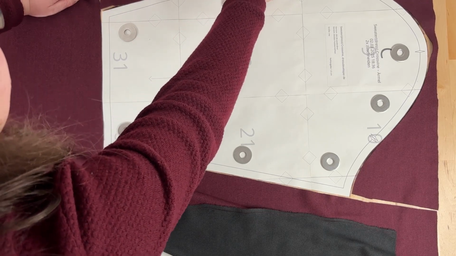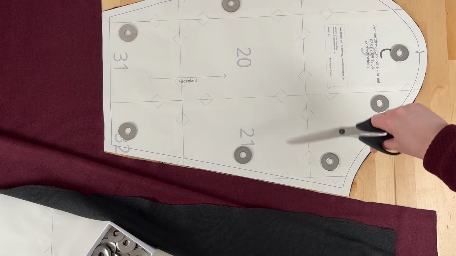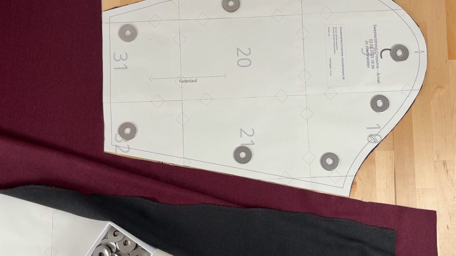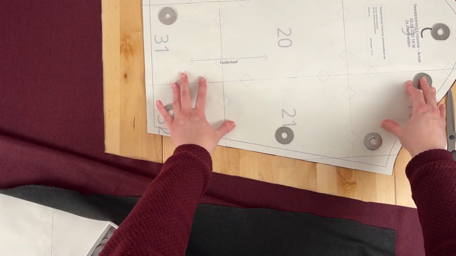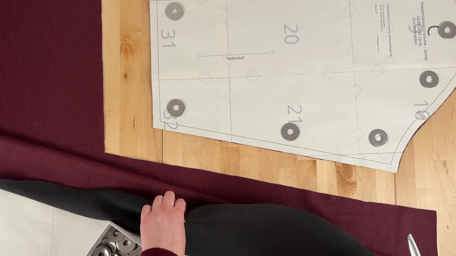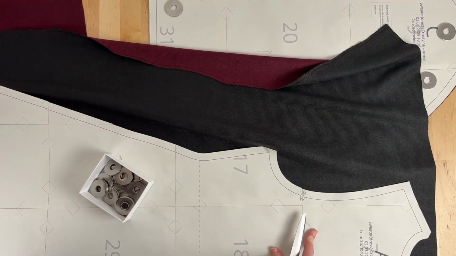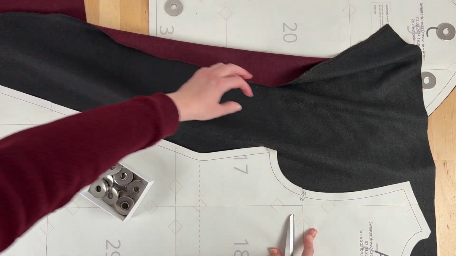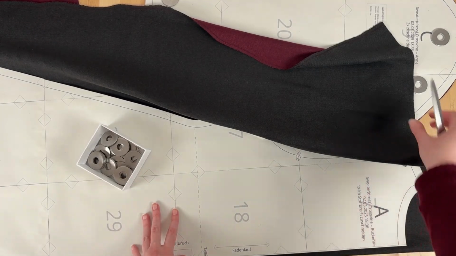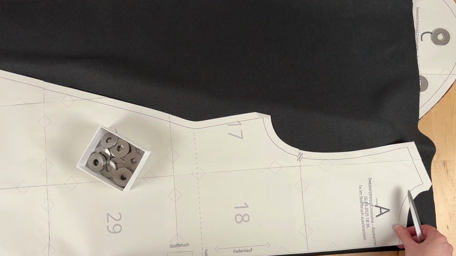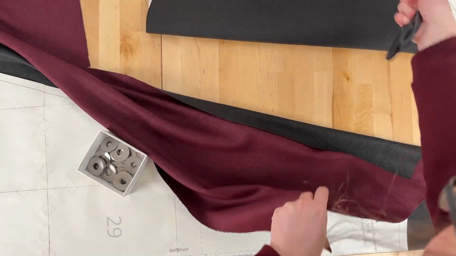So when I cut the second piece of the dress, I will just flip the sleeve, because I need two mirrored pieces. And then I can cut out both sleeves. So you see here, I have the back piece of the dress. Can you see it? Yeah. So let me position this correctly and move the sleeve out of the way.